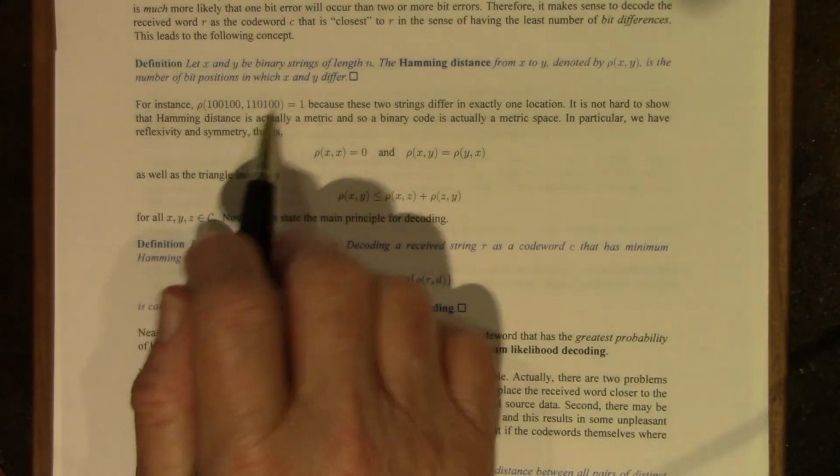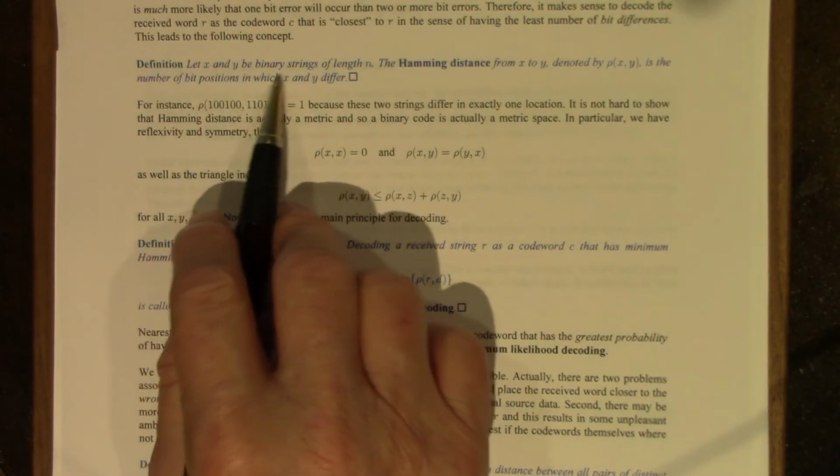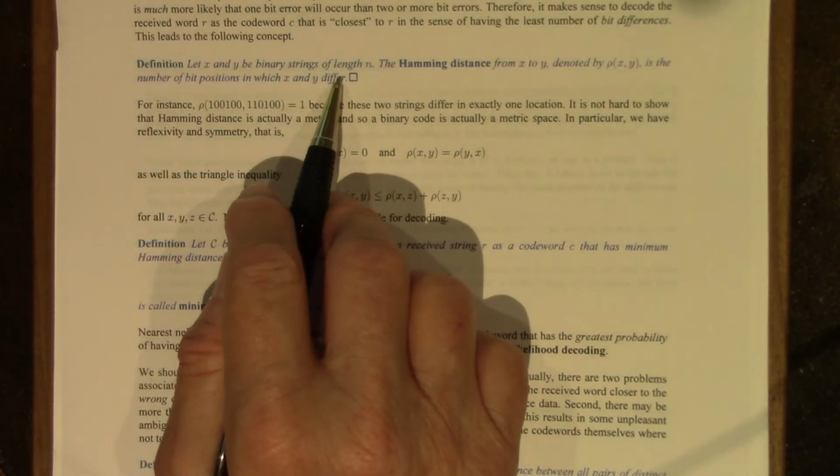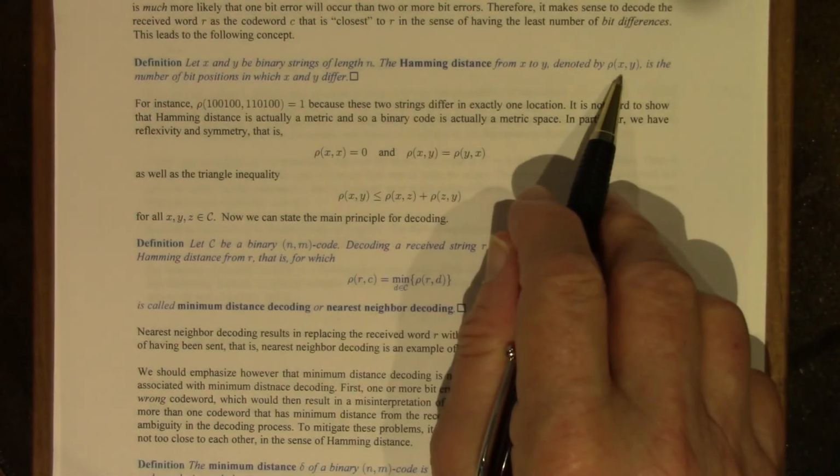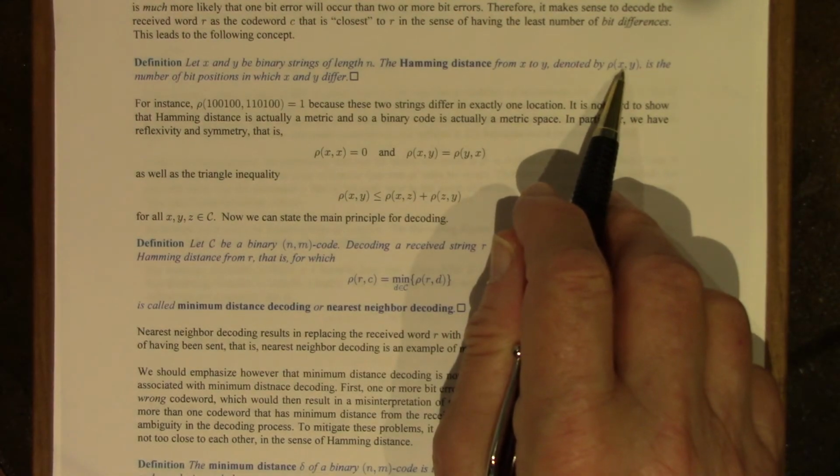So this leads to the following concept. Let x and y be binary strings of length n. The Hamming distance from x to y, denoted by rho of (x, y), is the number of bit positions in which x and y differ.